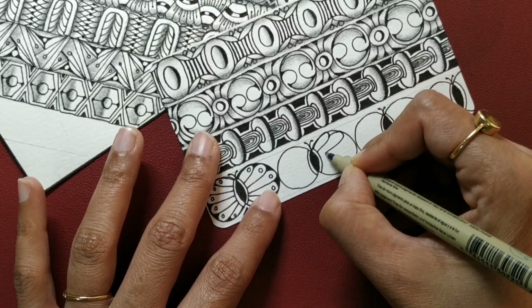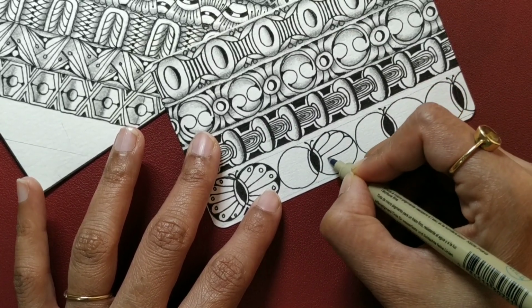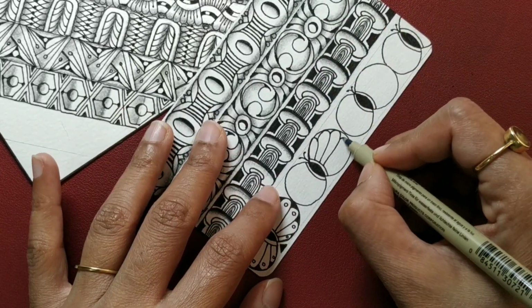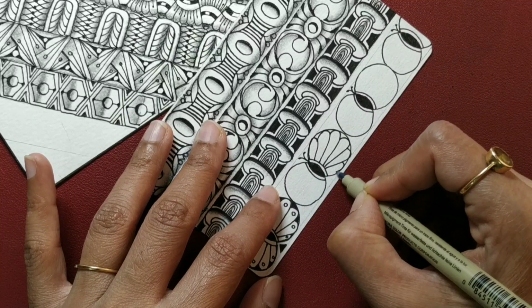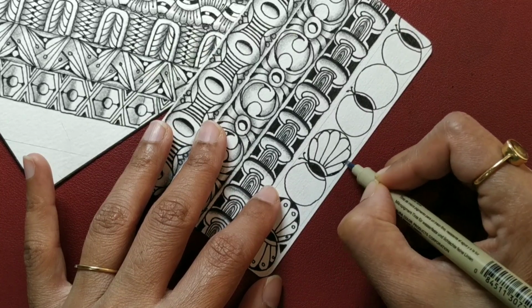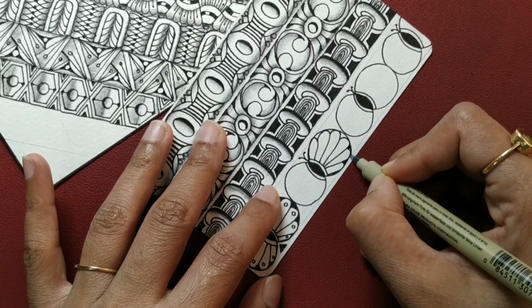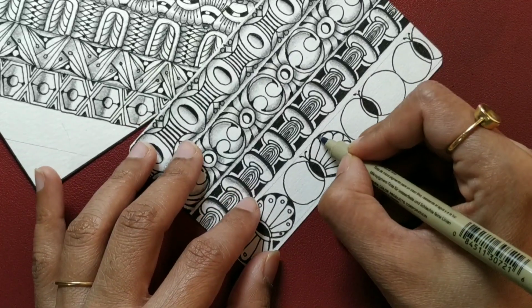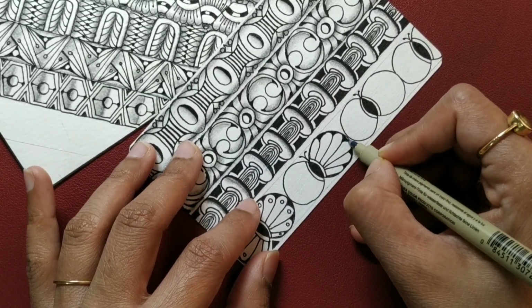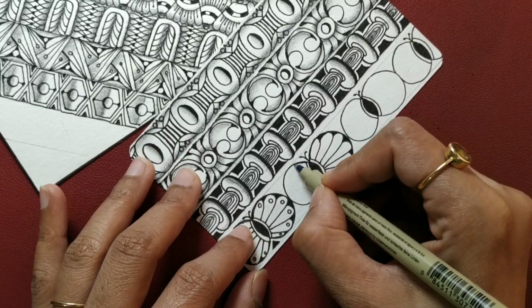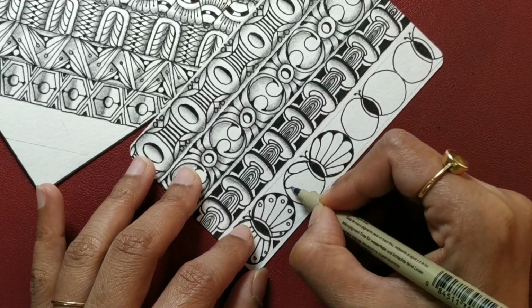Go ahead and add these petal shapes. Same on the other side.